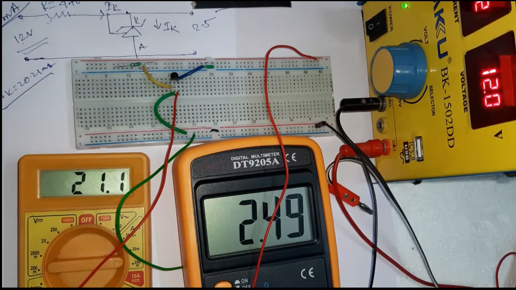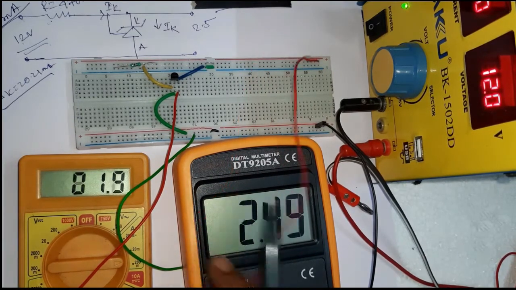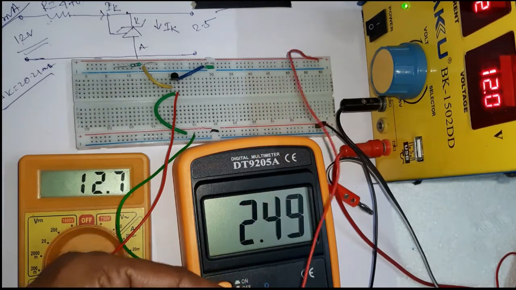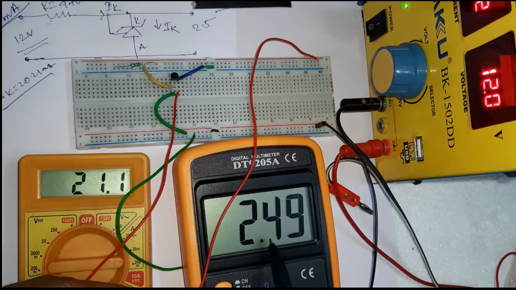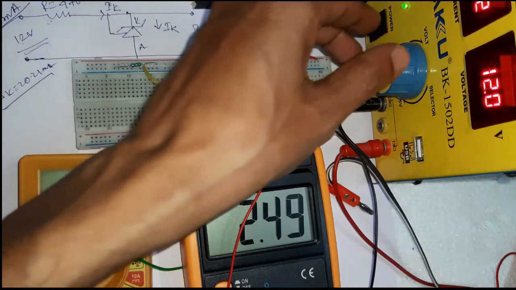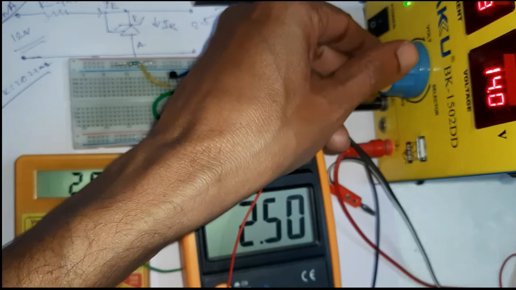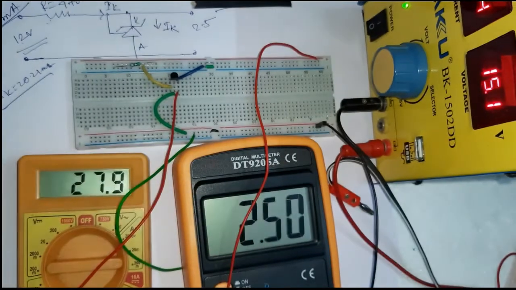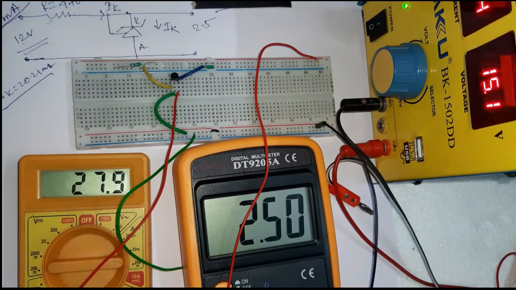Let's see the output voltage, that is 2.49, that is 2.5. So we can vary the input voltage up to 26 volt. Here the maximum voltage is 15 volt. But the output voltage is always constant, 2.49 or 2.5 volt.